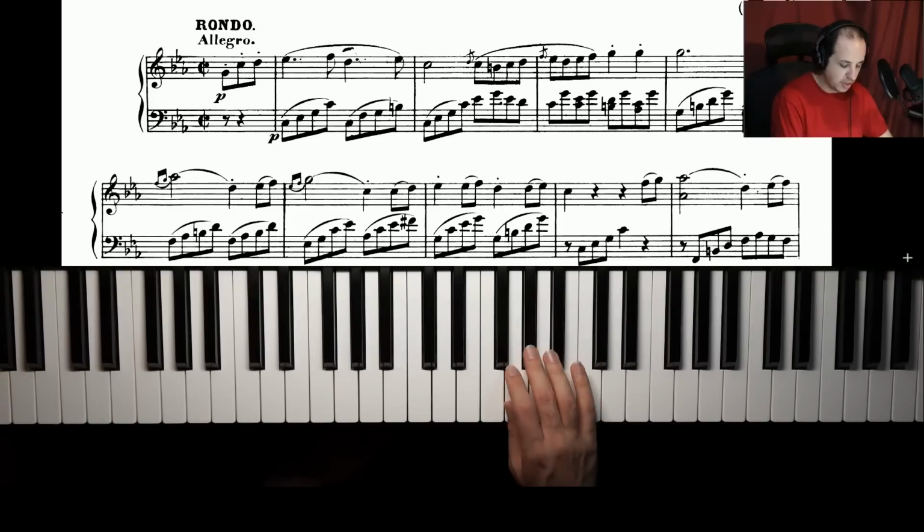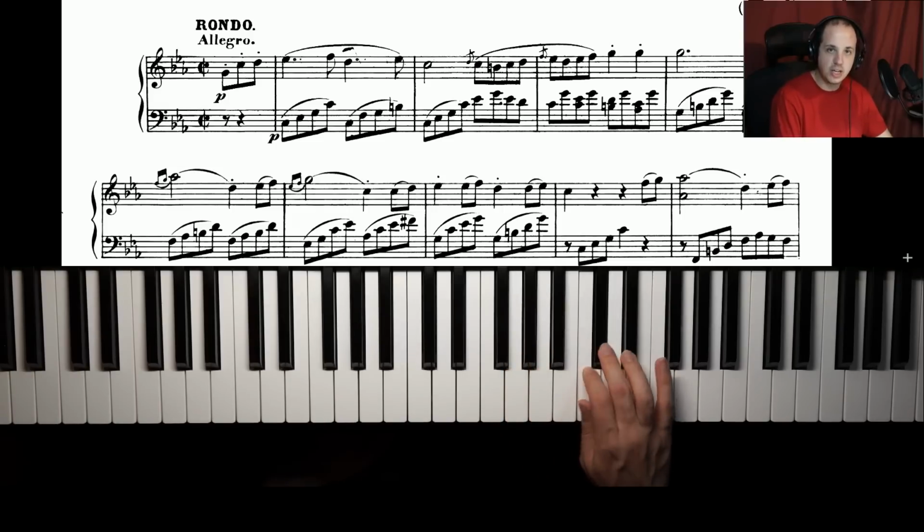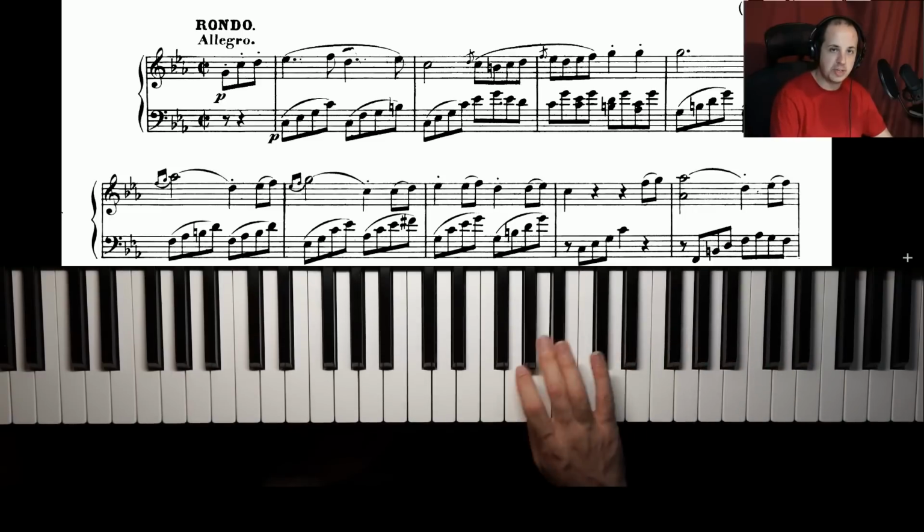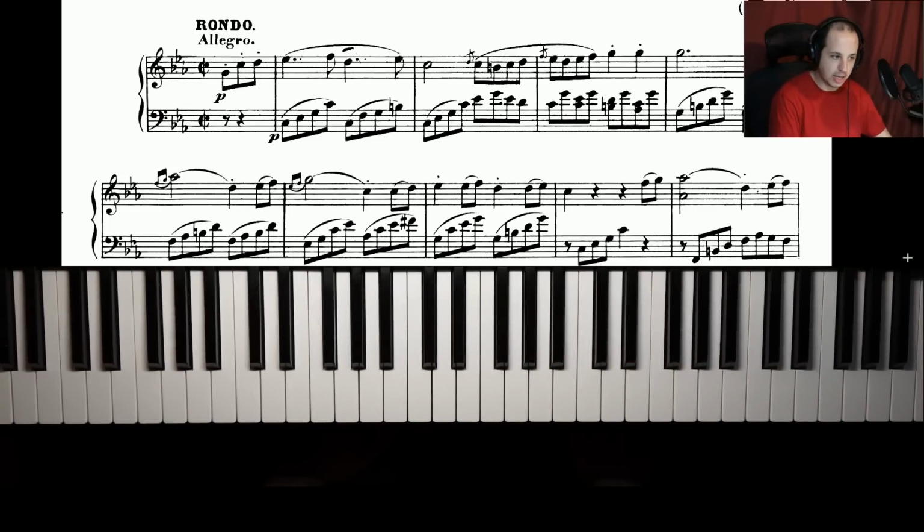Chromaticism is when notes are going from G to G sharp, A to A sharp, B, C, and they're going up every single note. If you can identify when that happens, it can make reading music a lot easier.